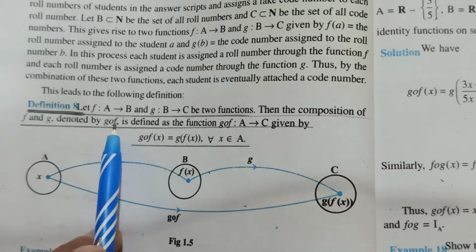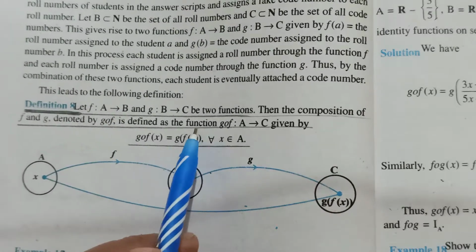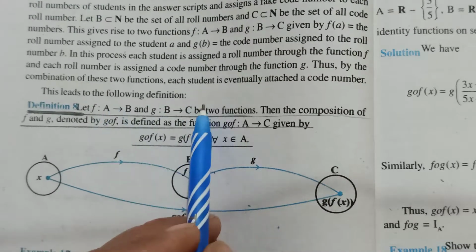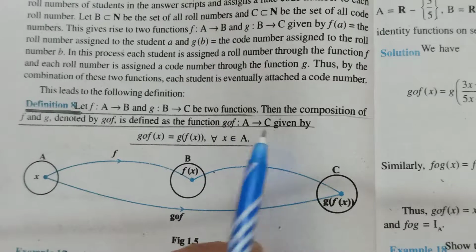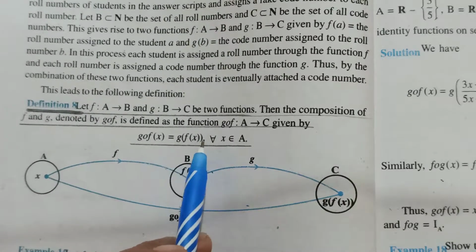g naught f. You remember we've done composition last year also, children. Then this is defined as a function from set A to set C straight away. And g naught f of x, what does that mean? That means g of f(x).